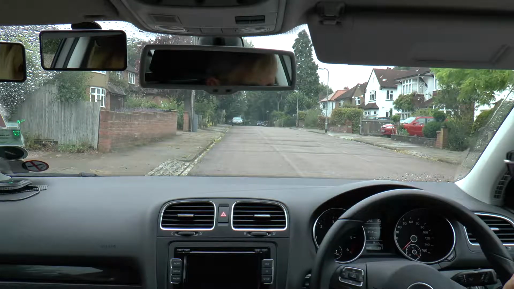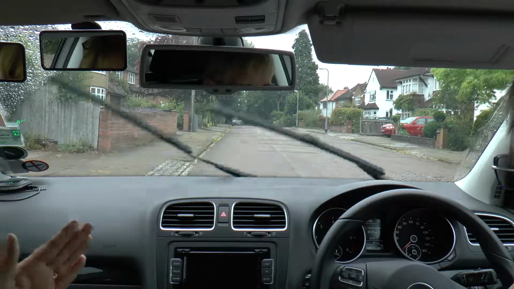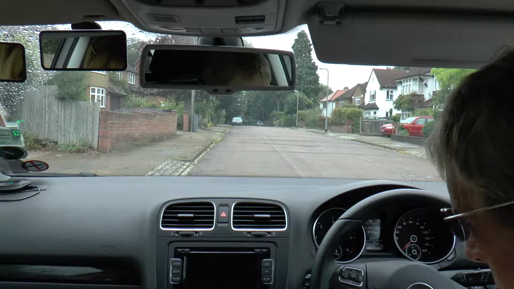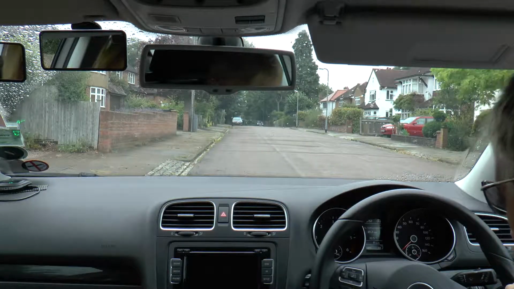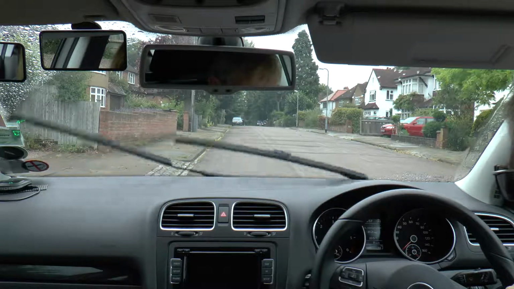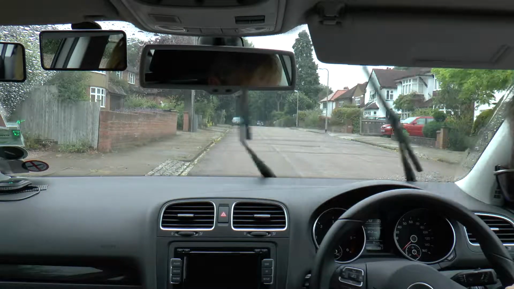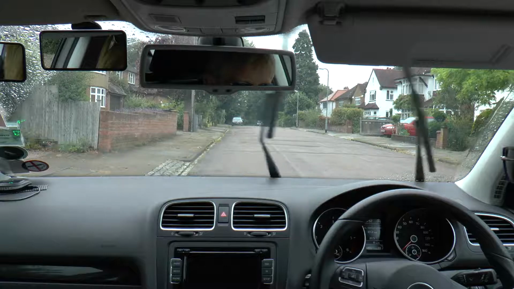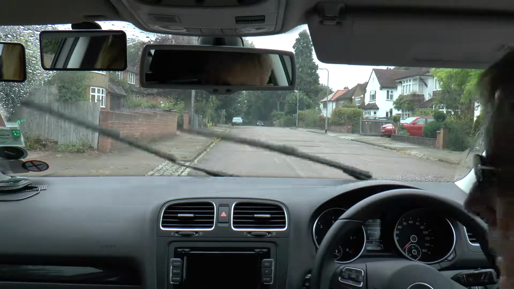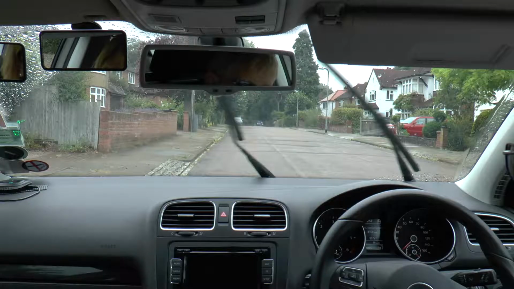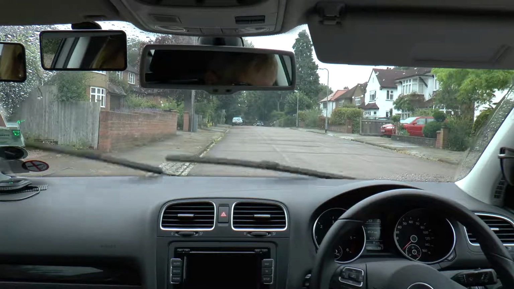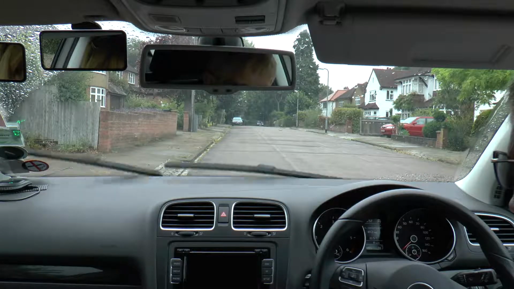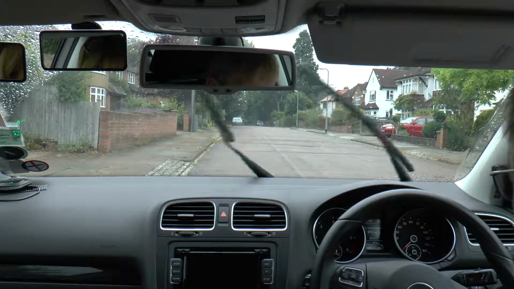So if we're turning left, again, it's the middle mirror for distance and speed, and our left door mirror. When we check our left door mirror, if we've got somebody on a bicycle, then we're going to delay our signal, because if we put our signal on, they're going to think we're going to turn, and we might cause them an issue. So we're going to let them get past us, then we're going to put our indicator on.